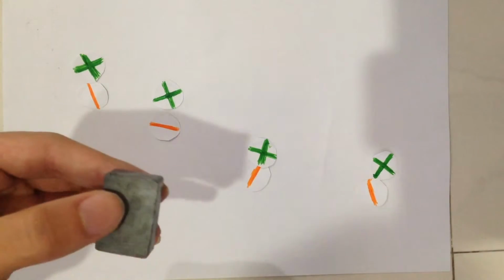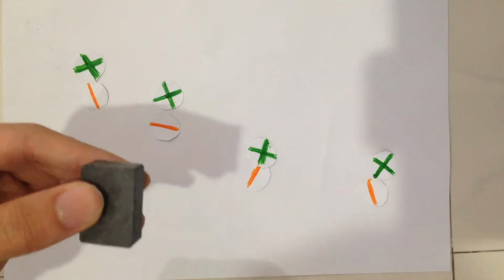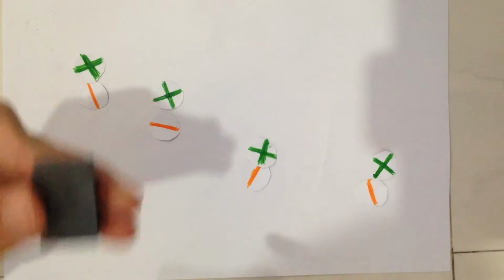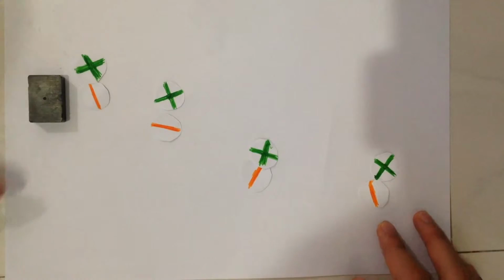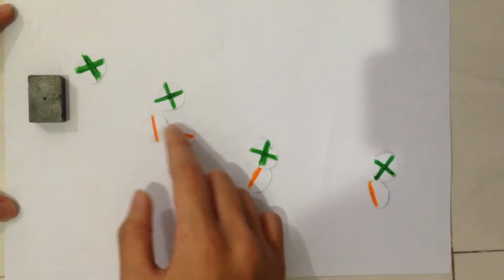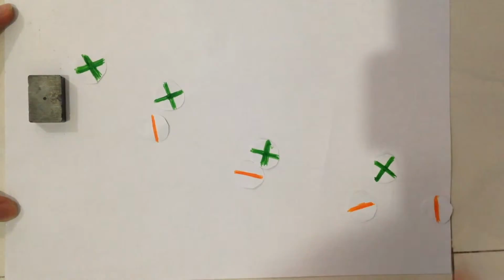The magnet is known to have a north pole and a south pole, and it creates a magnetic field around it. When the magnetic field goes through an atom, it pushes the electron away, creating a chain reaction.